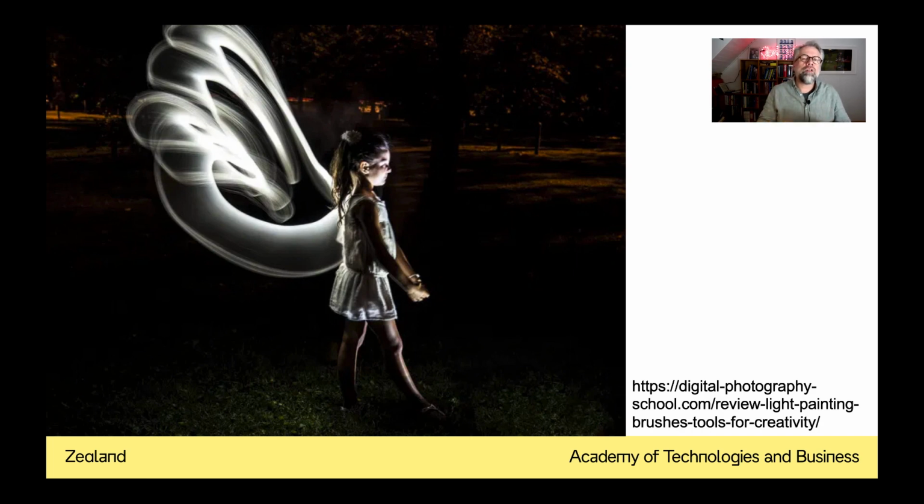But you can also use your flashlight, your torch, to paint with it. If you have a long enough exposure, then just by making the movements, you can paint different figures, anything, to create some beautiful light painting effects.